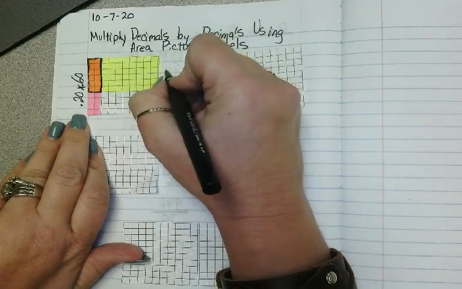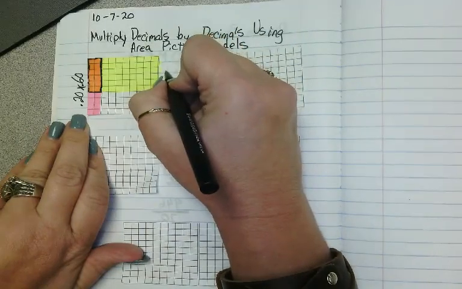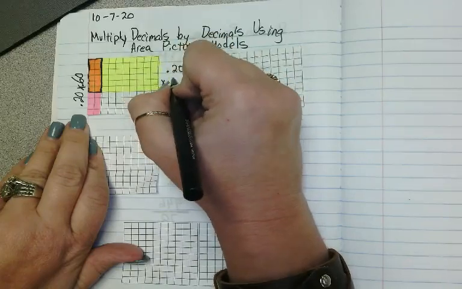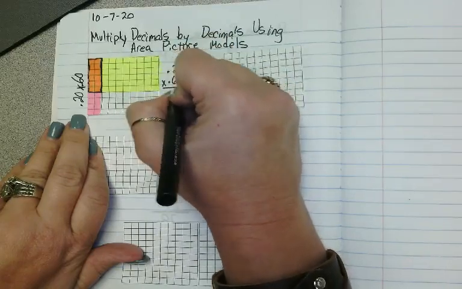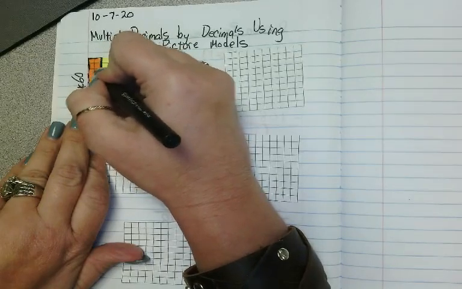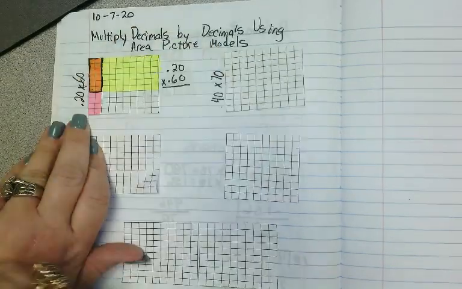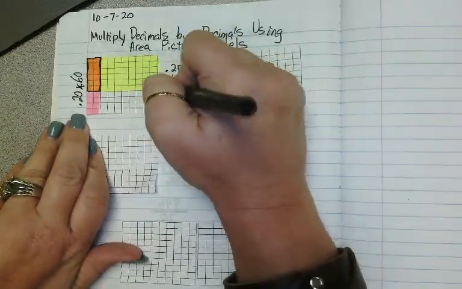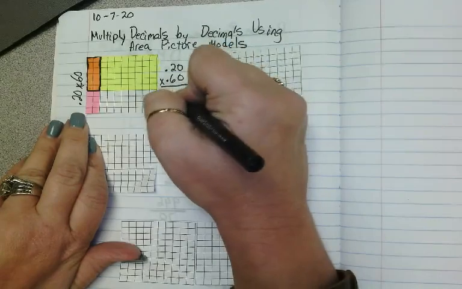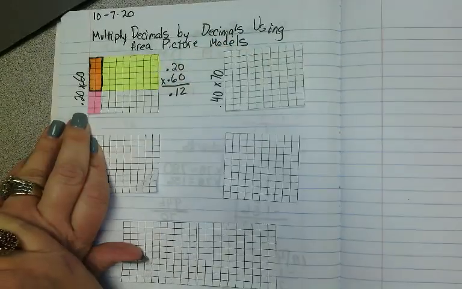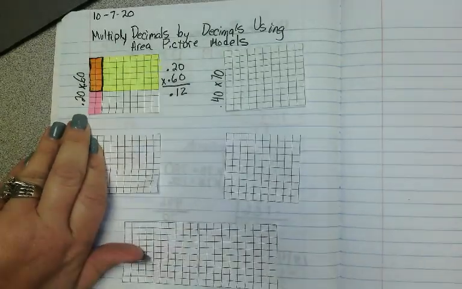So 2/10 times 6/10 ends up being 1, 2, 3, 4, 5, 6, 7, 8, 9, 10, 11, 12. And if you think about it, you probably already know your basic facts. So 2/10 times 6/10 ends up being 12/100. Okay, let's try another one.